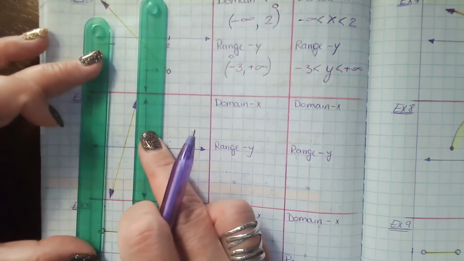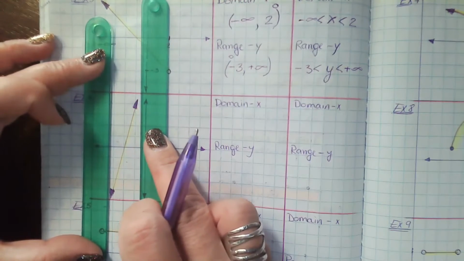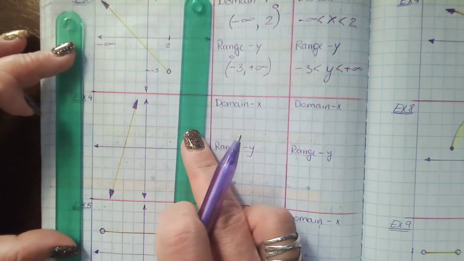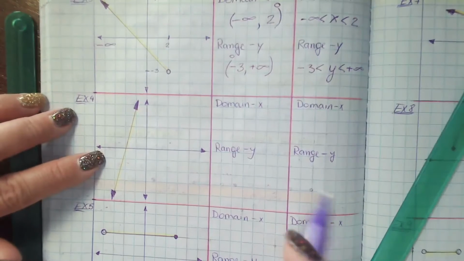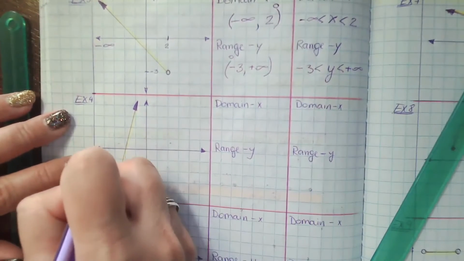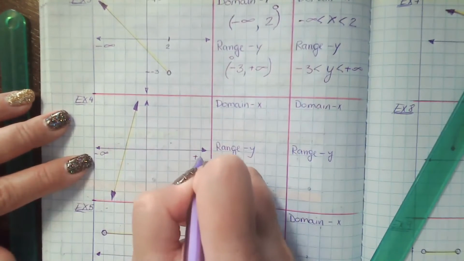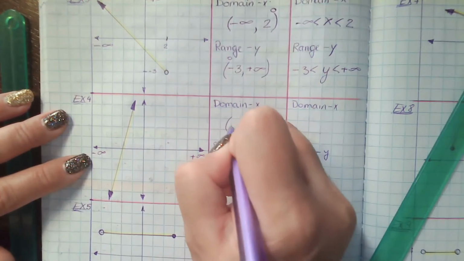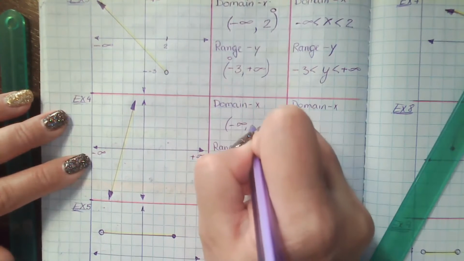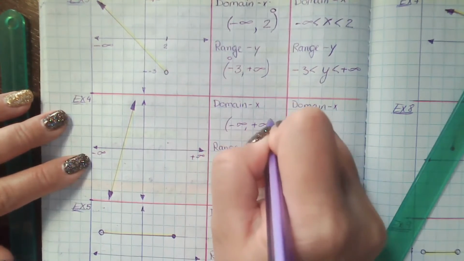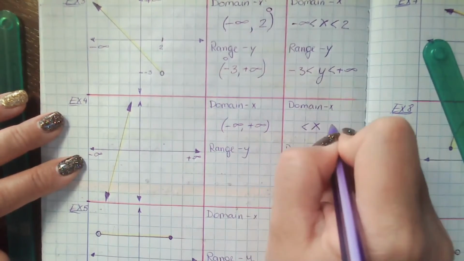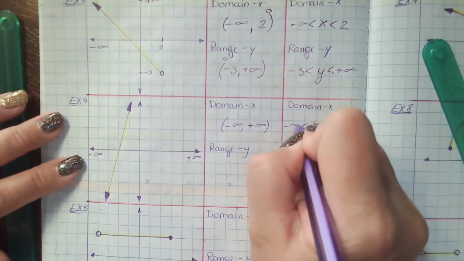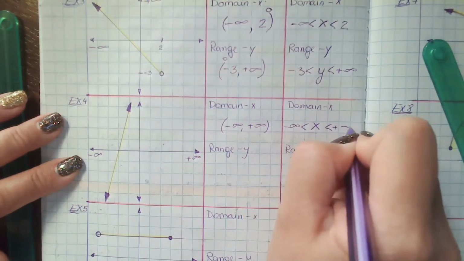So again, arrows mean extend to the right, extend to the left, extend and keep extending, and nobody ever told us when to stop. So that means from negative infinity to positive infinity. That is our interval. So the x values are in between negative infinity and positive infinity.